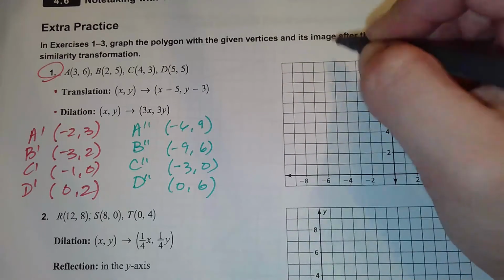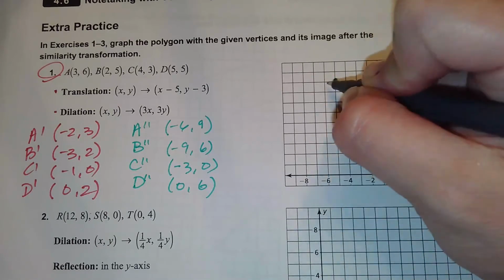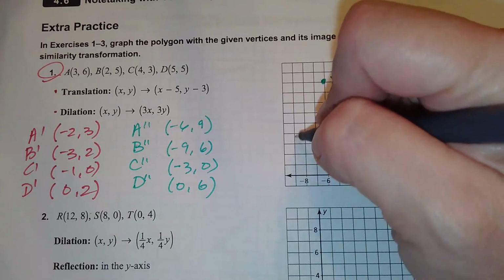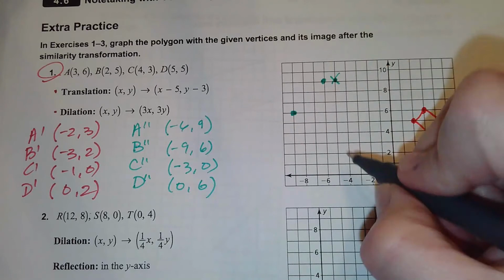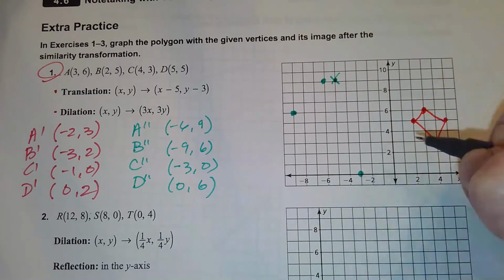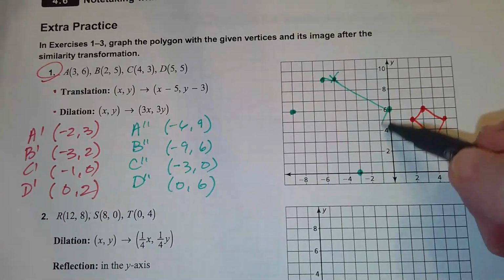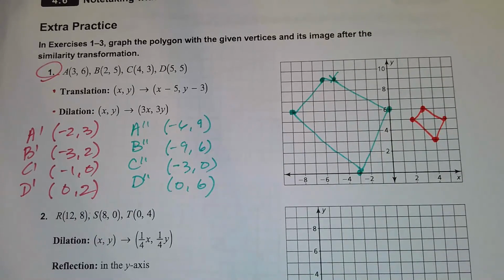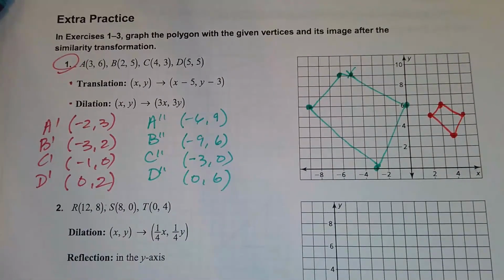So negative 6, 9. Whoops. Yeah, I did that right. Okay. Wait, no, negative 6, 9. That one's here, not here. And then I did negative 9, 6. And then I did negative 3, 0. And then 0, 6. So you can see, if I connect all my dots here, that the images do look the same, you know, in terms of shape and so forth, the angle measures. But what happens is obviously we made it bigger. It's 3 times as big, and it's slid over because of the translation.